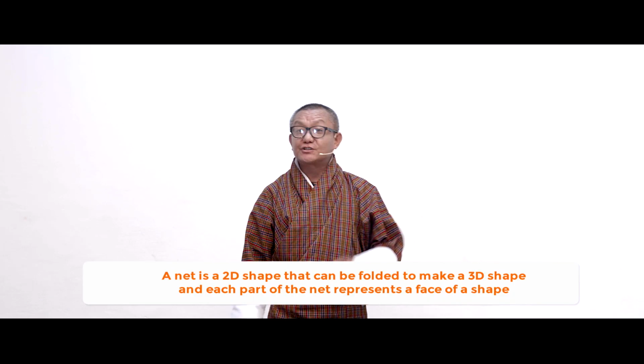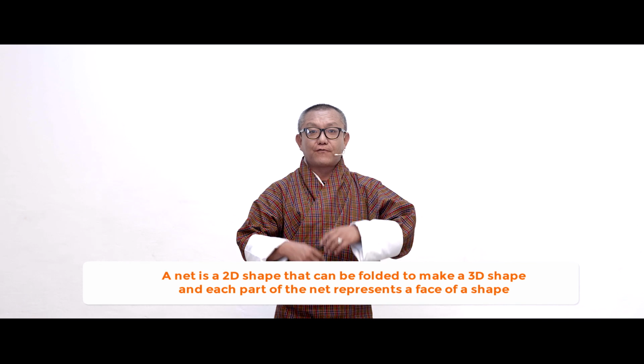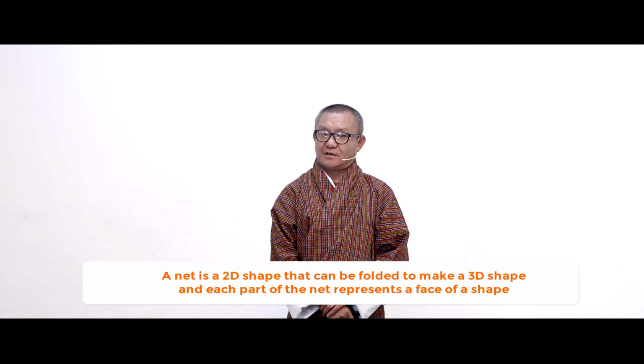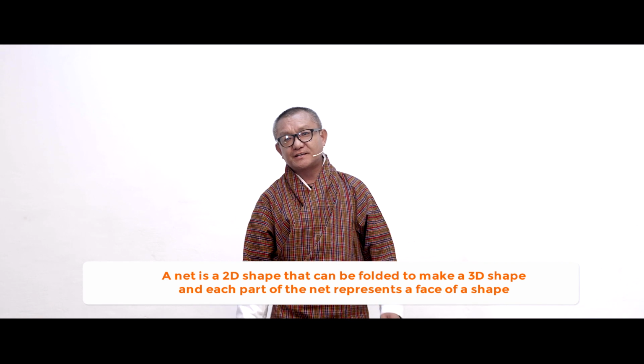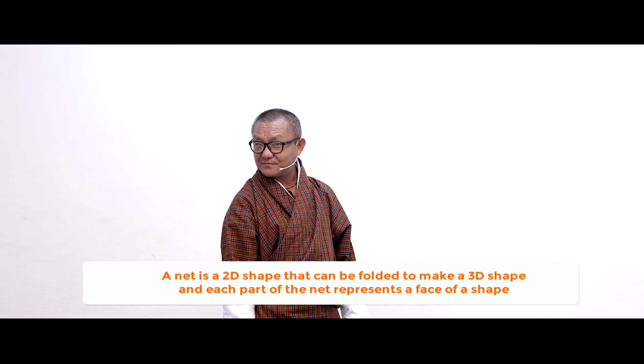Once again, let me repeat the definition of a net. A net is a 2D shape that can be folded to make a 3D shape, and each part of the net represents a face of the shape.